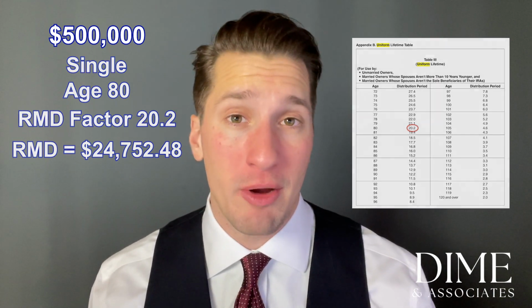Now let's talk about some married couples. Let's say the older of the two spouses will be turning 74 in 2025. Since this person is turning 74 in 2025, that means they were born in 1951. That also means RMDs started for them when they turned 73, aka RMDs started last year in 2024.